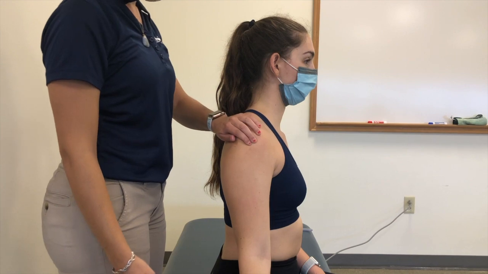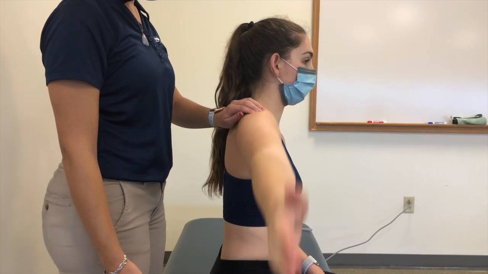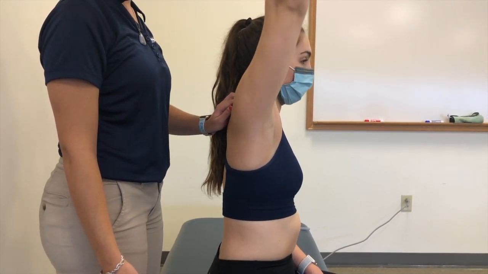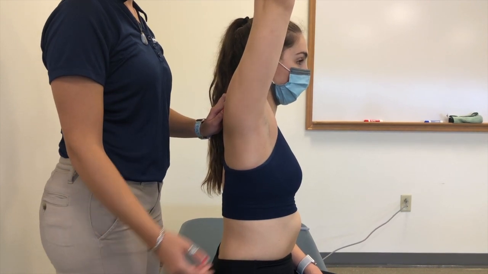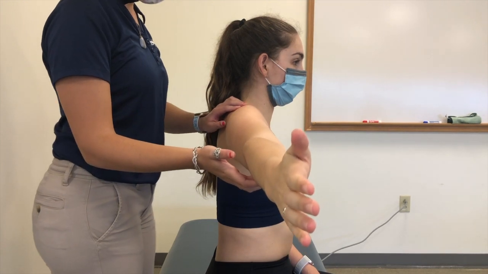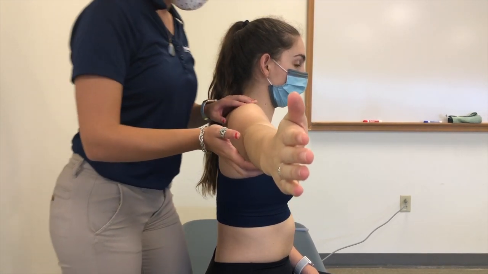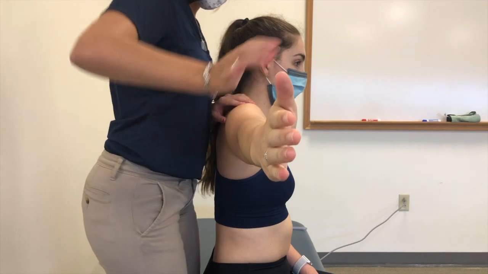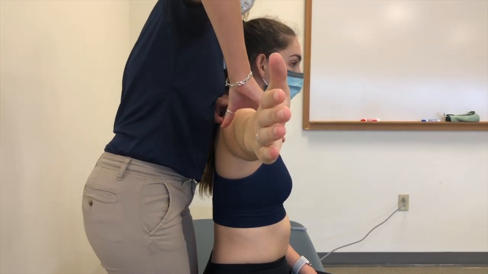Then the therapist palpates the primary muscle being activated. For shoulder abduction, this is the middle delt. While the therapist palpates, the patient actively performs the motion. If the patient is able to complete full active range of motion, resistance should be applied. Have the patient hold their arm in 90 degrees of abduction.